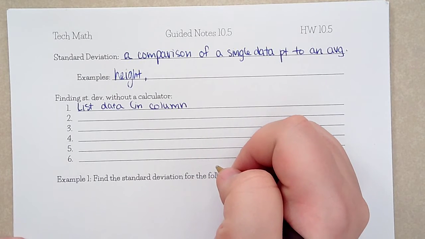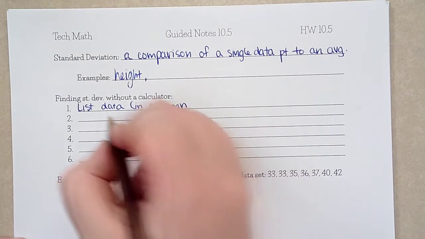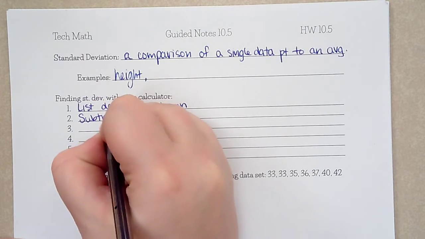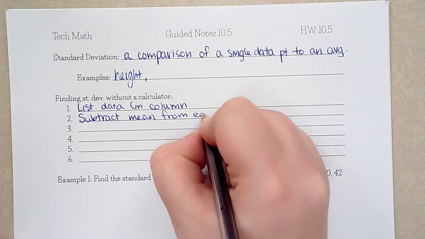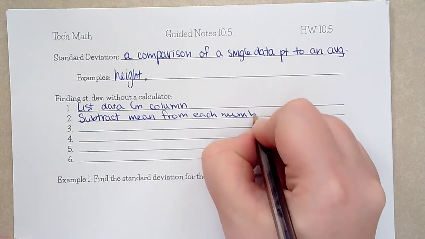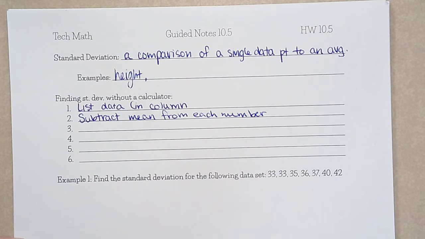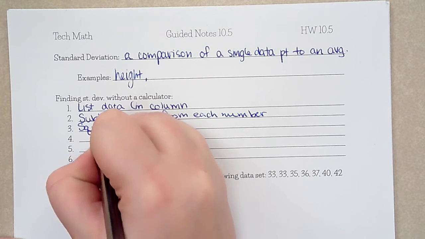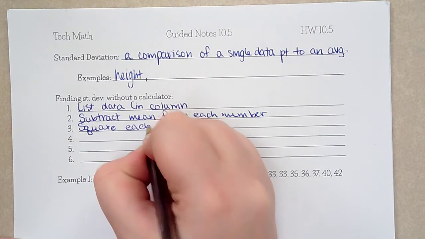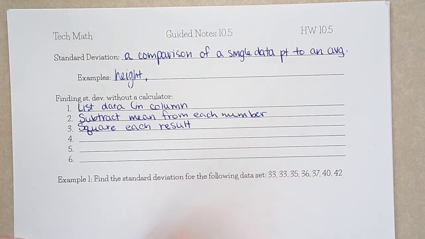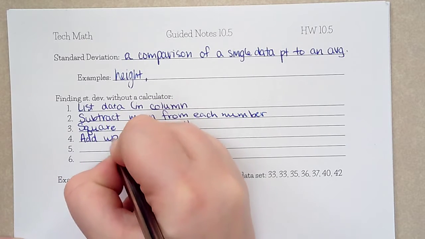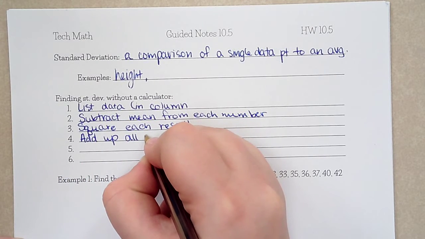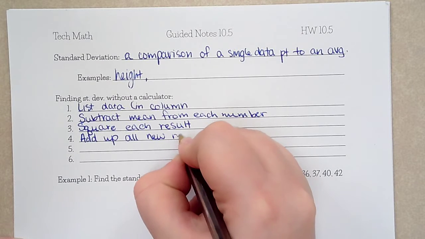The second step is to subtract the mean, or the average, from each number. Once we've done that, we're going to square each result that we just got. Fourth, we're going to add up all the new results from the fourth step.